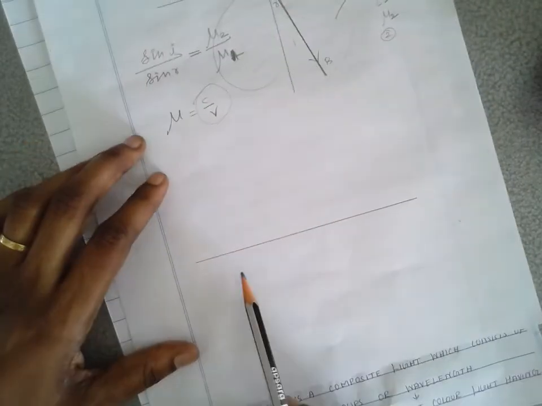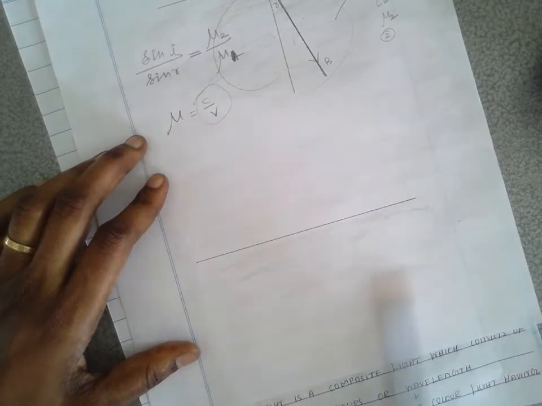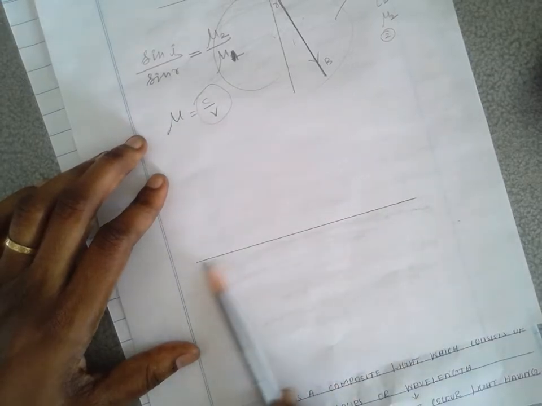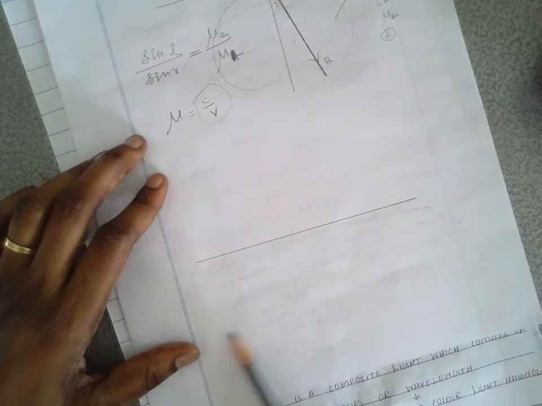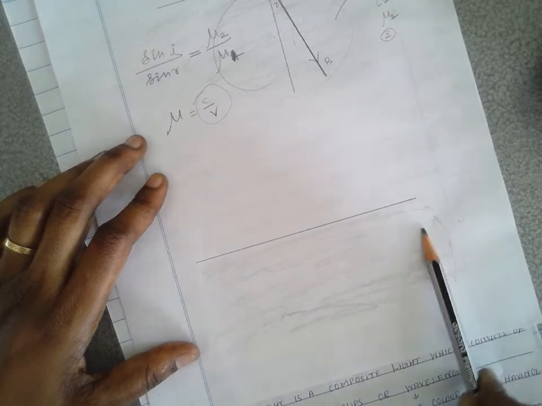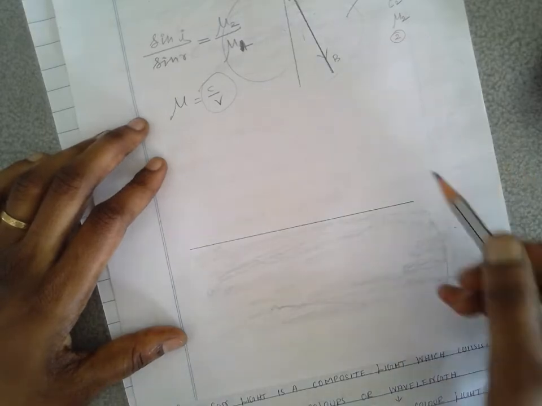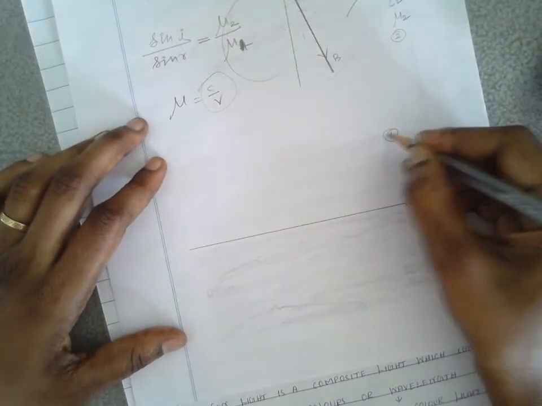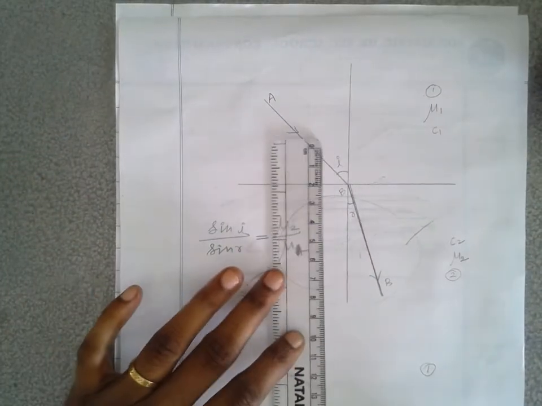Suppose I consider this as the denser medium and this one as the rarer medium. That means the first medium is the rarer medium and the second medium is the denser medium. Now I want to draw the normal line.